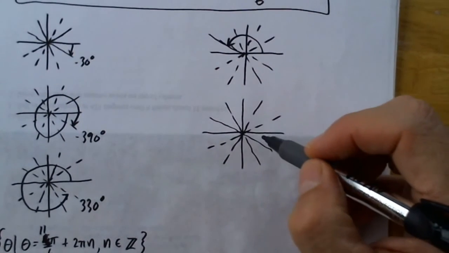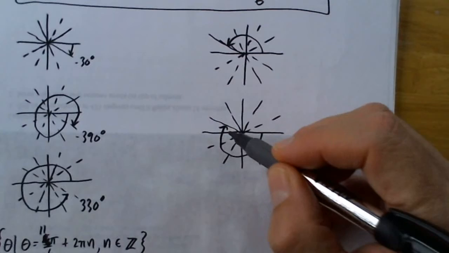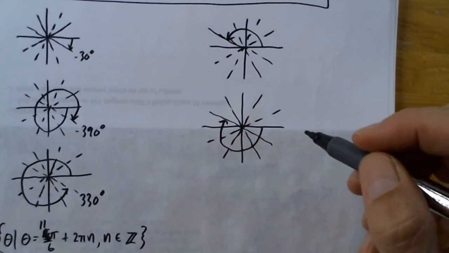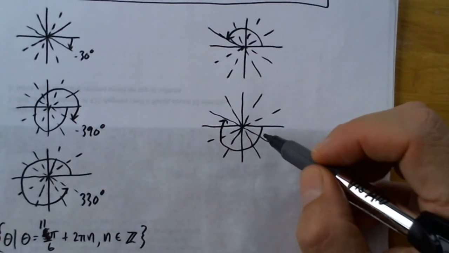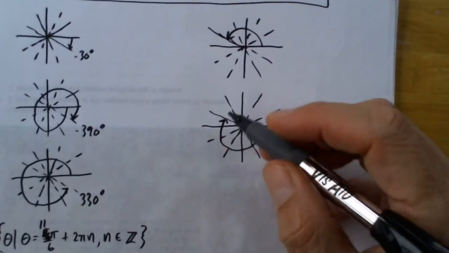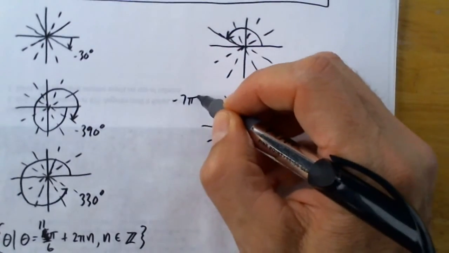We need to end there, and we could rotate negatively to end there, or we can rotate positively. This is 1, 2, 3, 4, 5, 6, 7. Negative 7 pi over 6.